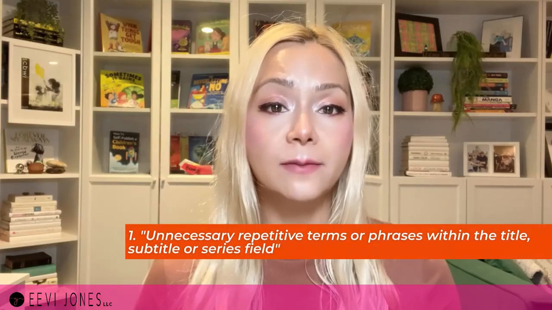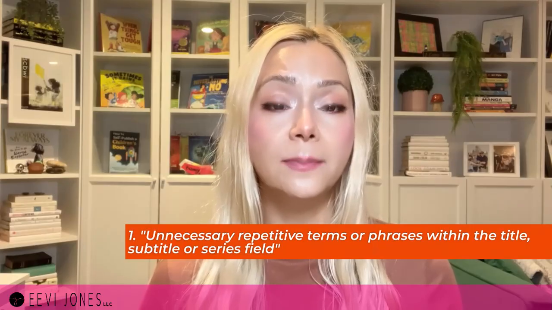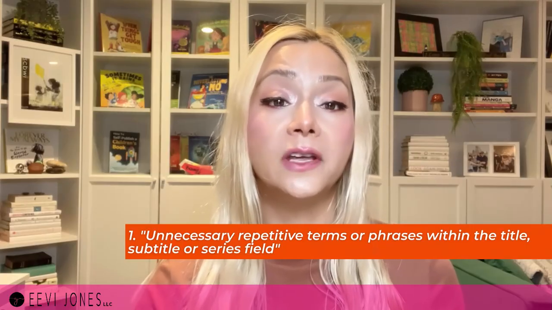The first line item shares that unnecessary repetitive terms or phrases within title, subtitle, or series field should be avoided. This is meant to prevent something referred to as keyword stuffing.